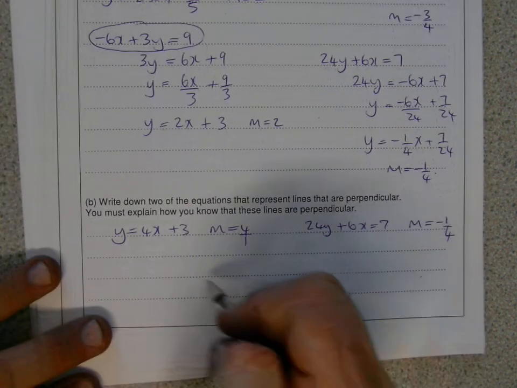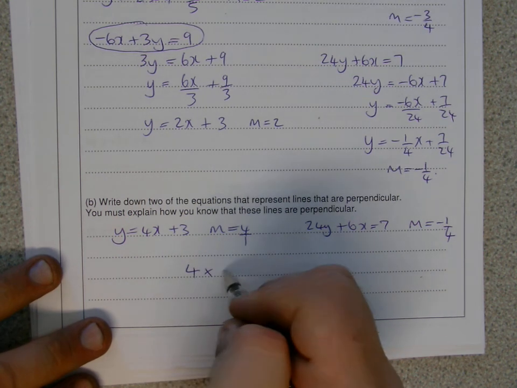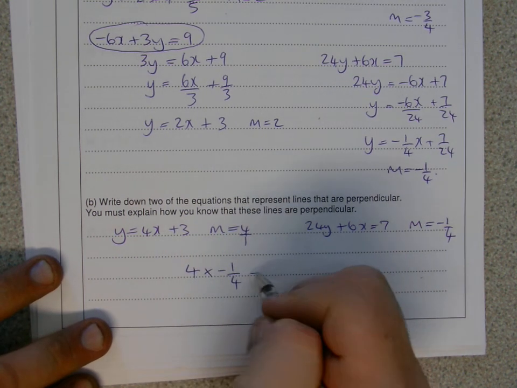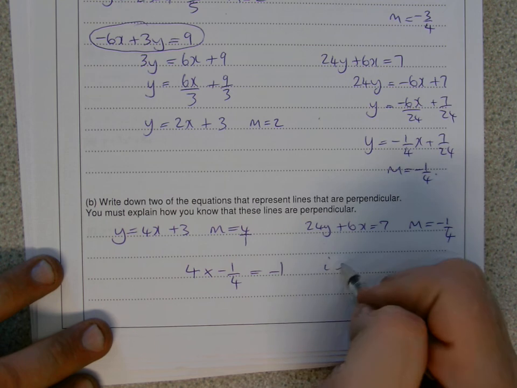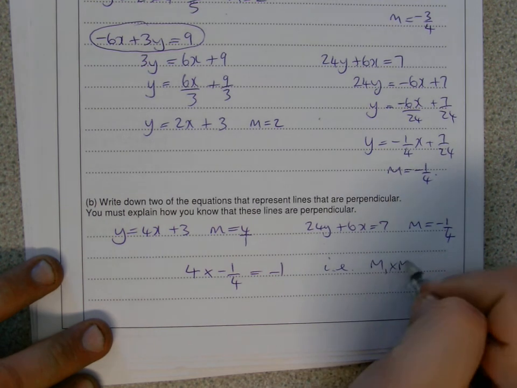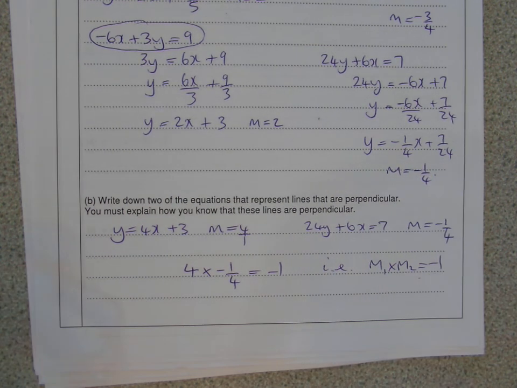And we can actually prove it as well. We could just say, look, when the gradients times together, and I would write this down and make sure you note this, you get -1. I.e., m1 × m2 = -1. Just be clear you understand that idea there.